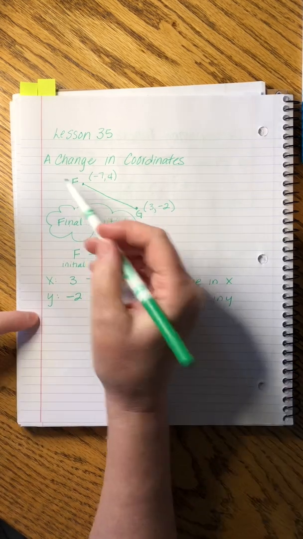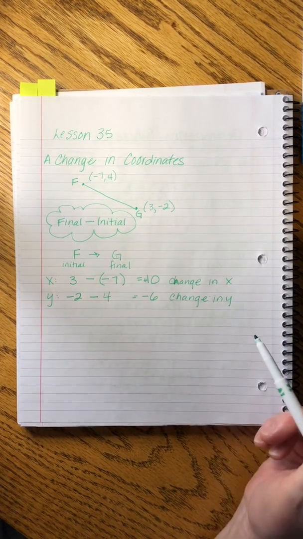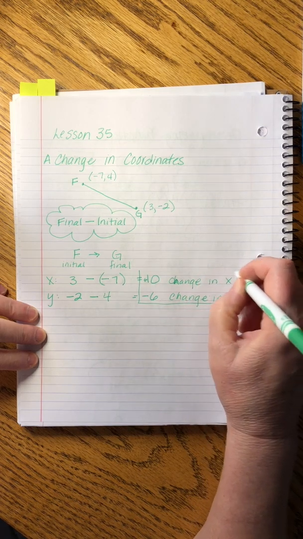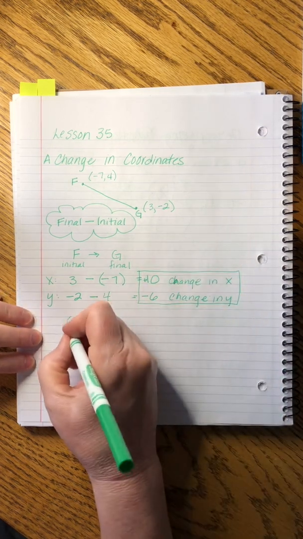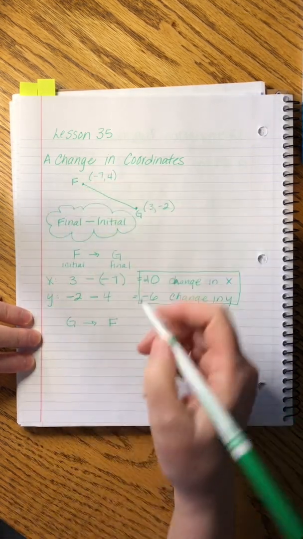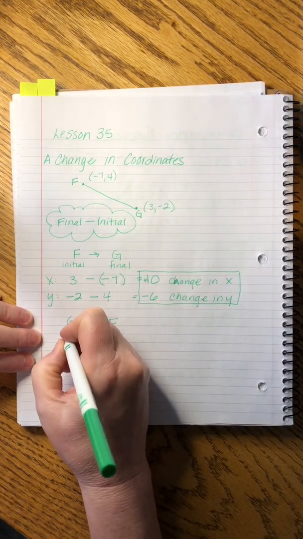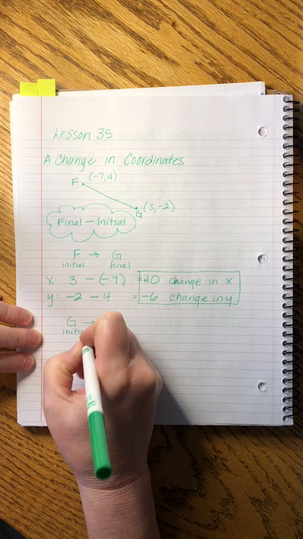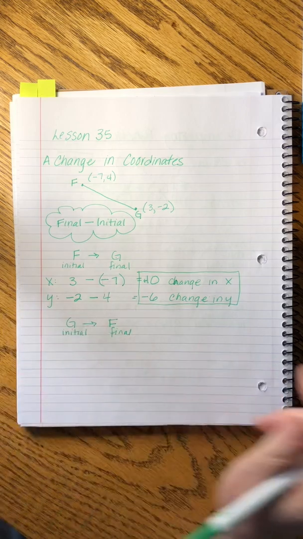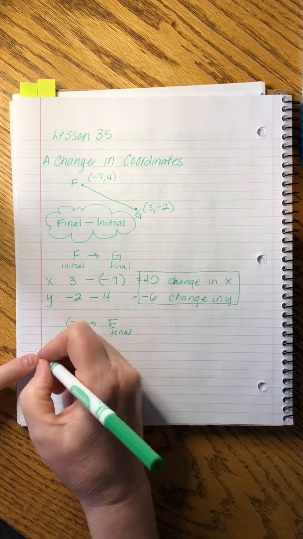But what happens if we take the very same points and say, let's go in the opposite direction? We want to go this time from G to F. So we're using the same pairs of points, but this time G is the initial and F is the final. So our calculations are going to be reversed, aren't they?